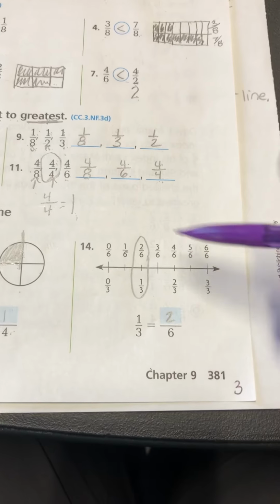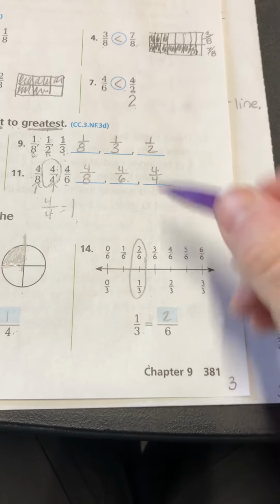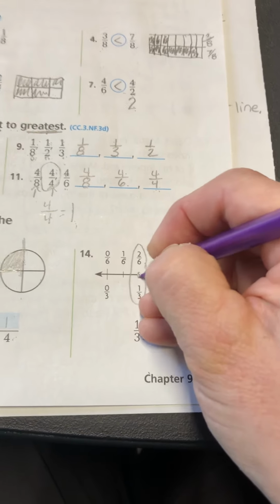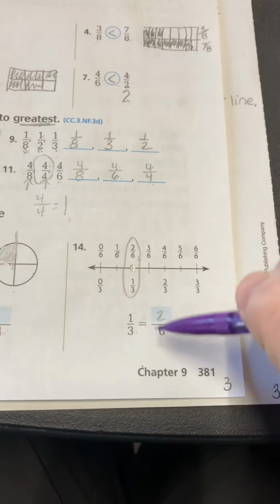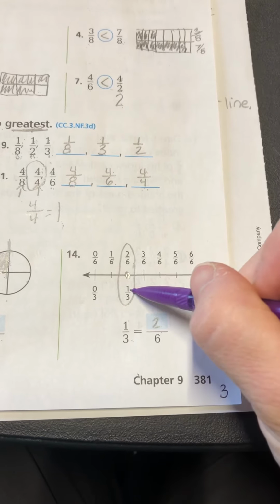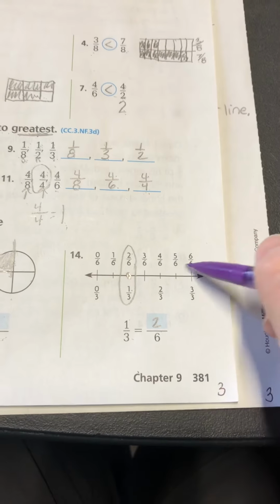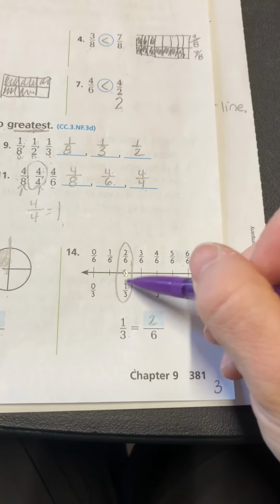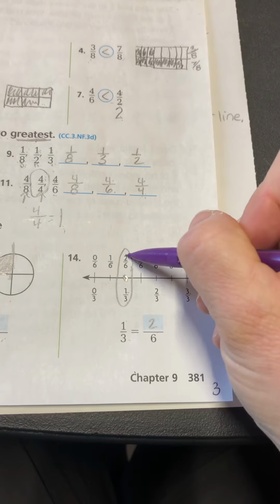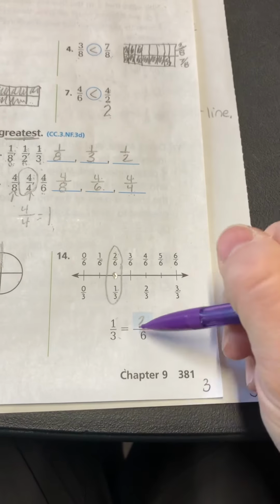Number 14, 1/3. If we find 1/3 on our number line, put our dot right at 1/3. If we look above it, it has the 6, and the bottom it's the 3rd. So 1/3 is here, and it's the same as 2/6. So 1/3 is equal to 2/6. I'm going to flip our paper.